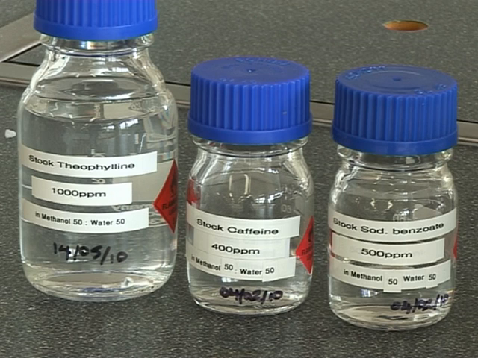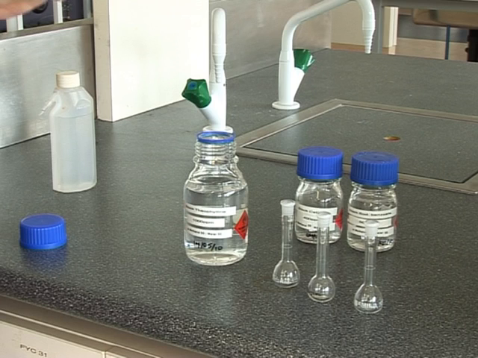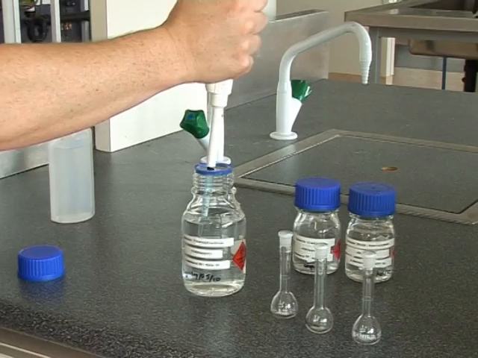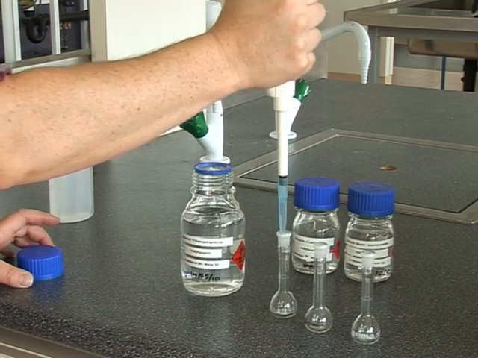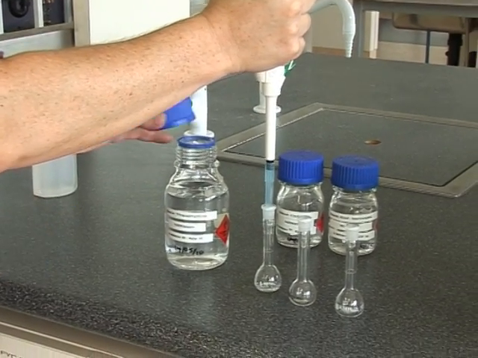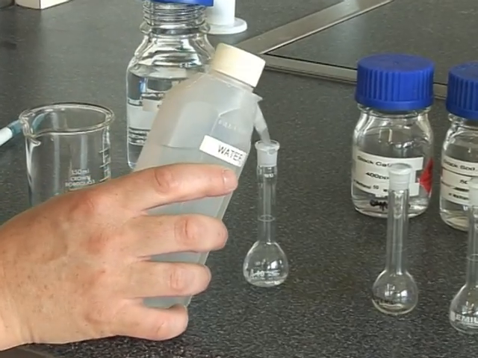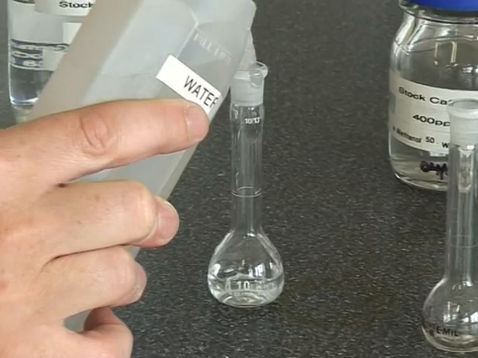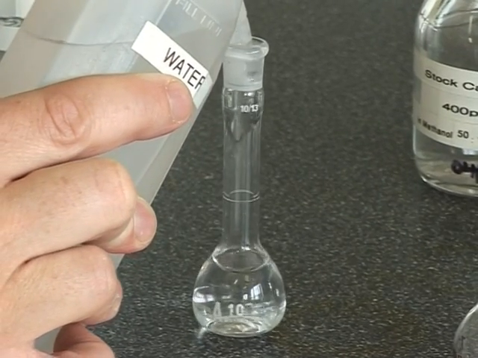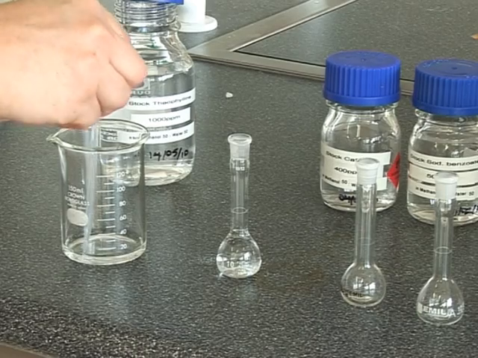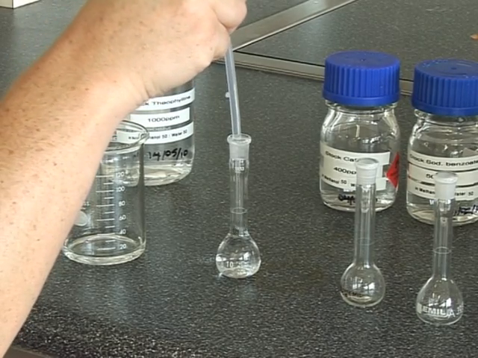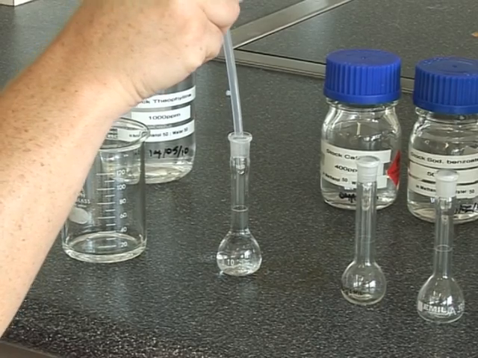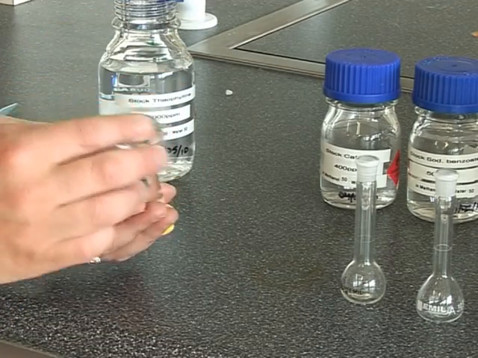From these stock solutions, you'll be required to make a 1 in 10 dilution from each standard solution. Obtain 3 10 milliliter volumetric flasks and label them with the appropriate standard. Using an auto pipette, take a 1 milliliter aliquot of the standard solution and dispense it into the corresponding 10 milliliter volumetric flask. Fill the flask up with distilled water until approximately 1 centimeter under the calibrated mark. Using a bulb pipette, make up to the mark dropwise until the bottom of the meniscus sits just on top of the calibrated line. Mix well.